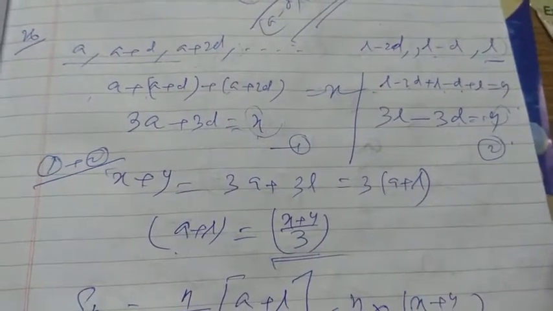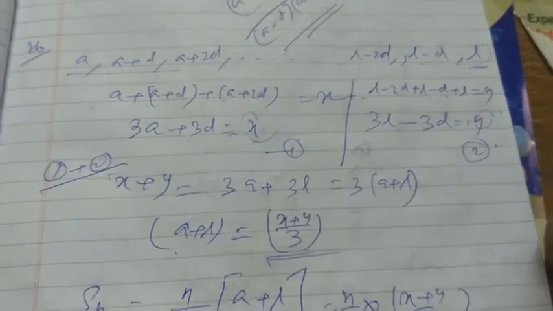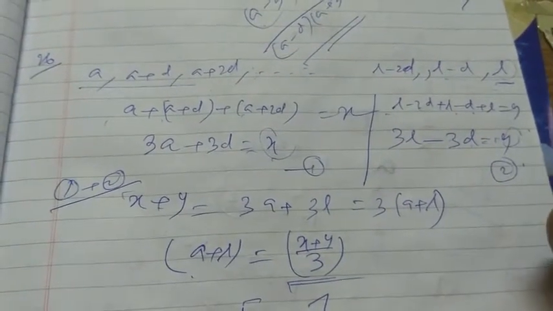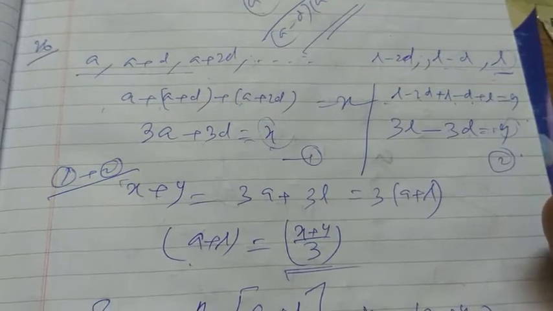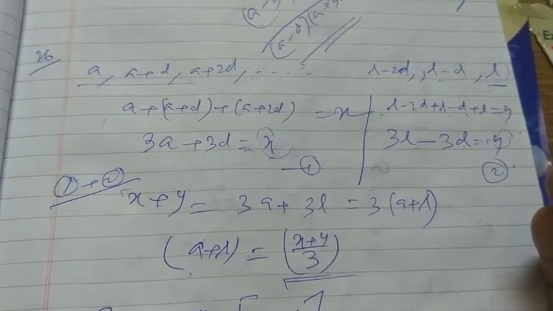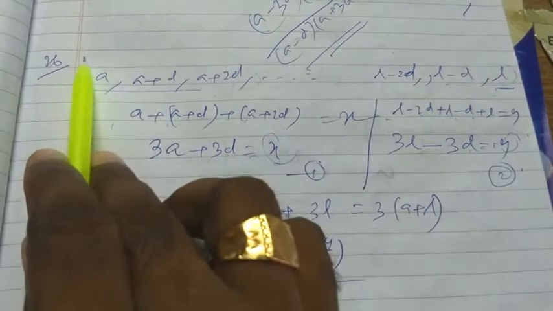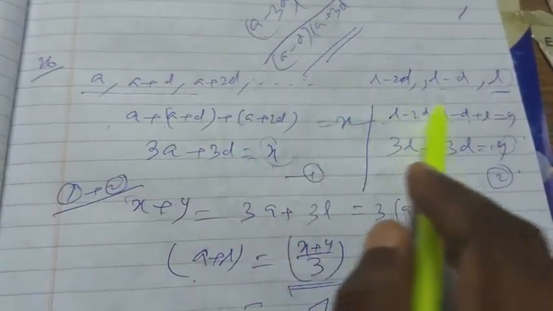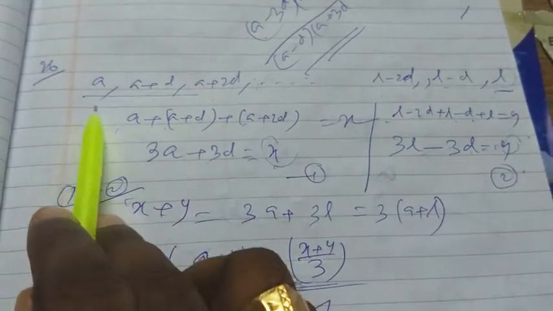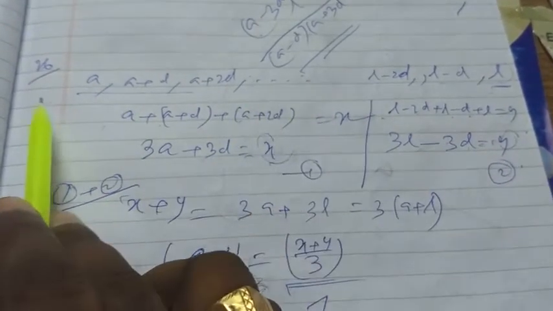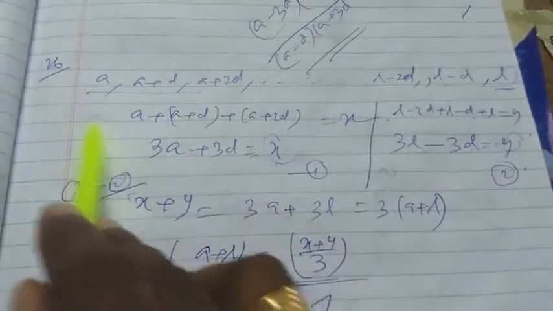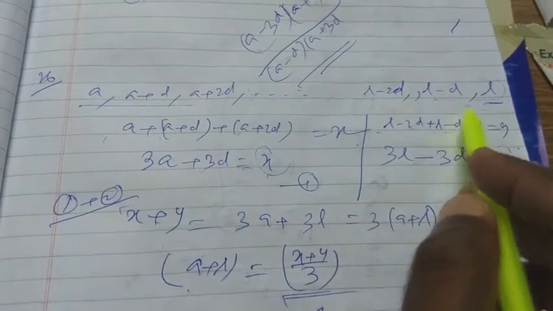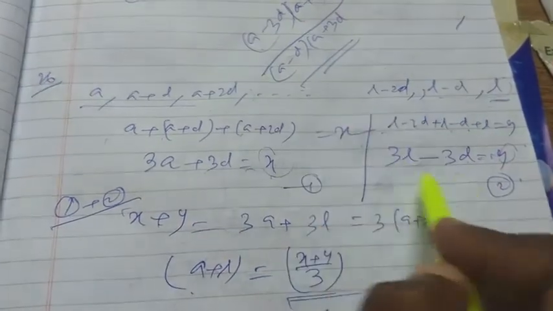And this is the AP series, 6th class, I think it might be the third class. Anyway, there are some problems I have given to my students. Question number 26 in this book says: there are n terms in a series of AP, and the sum of the first three terms of the AP is x, which is given, and the sum of the last three terms from the end of the series is y.